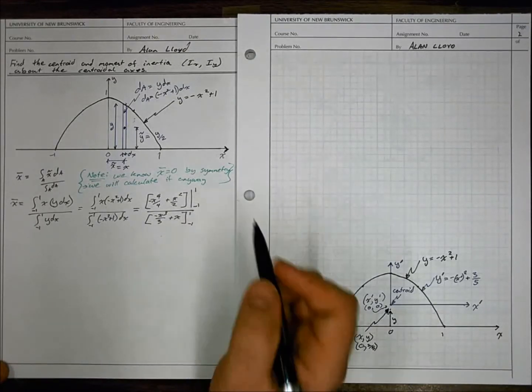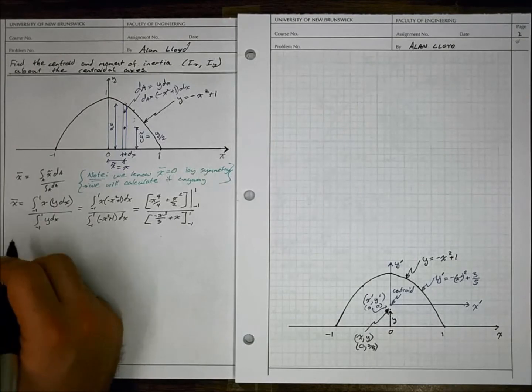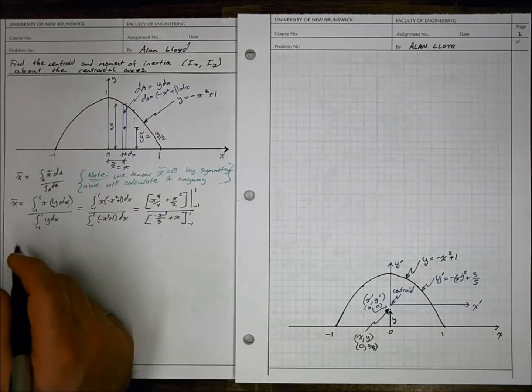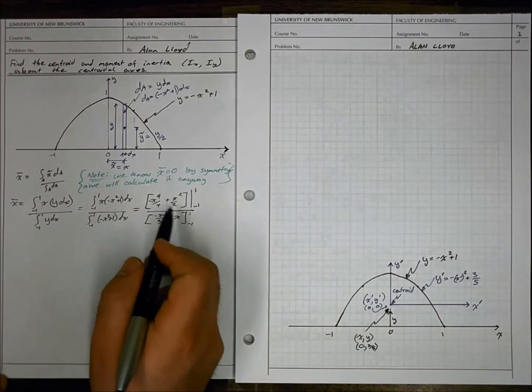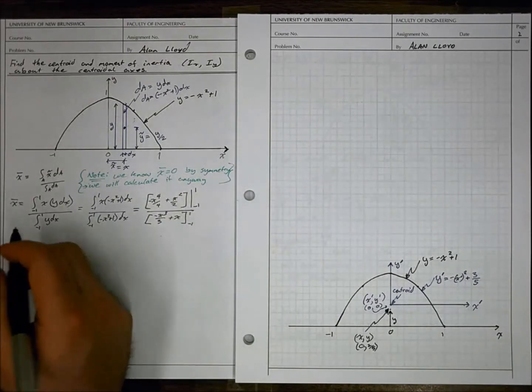from -1 to 1. And if we sub in our discrete points into this integral, and that way we'll be calculating the area under this curve, we can see for the bottom point, and we'll be calculating this area times x bar for the top point.